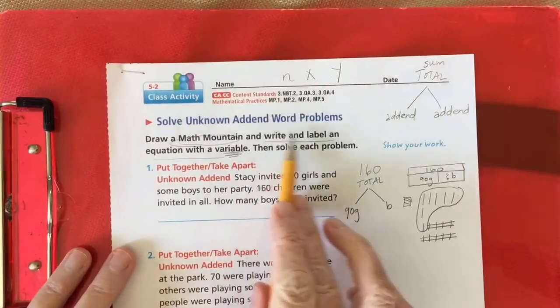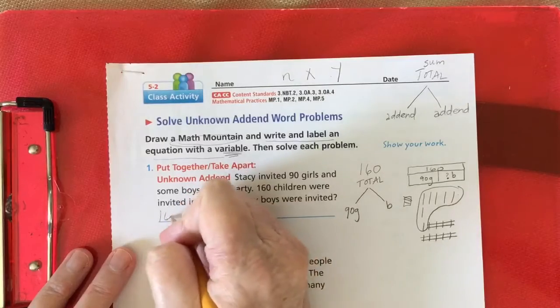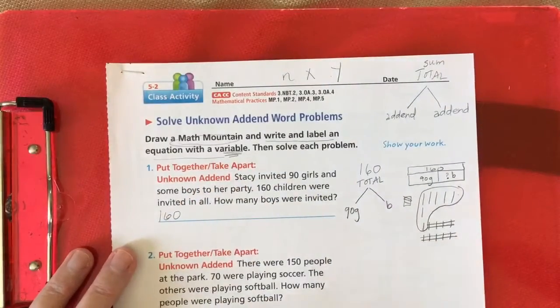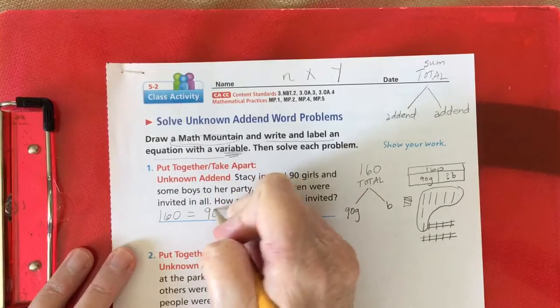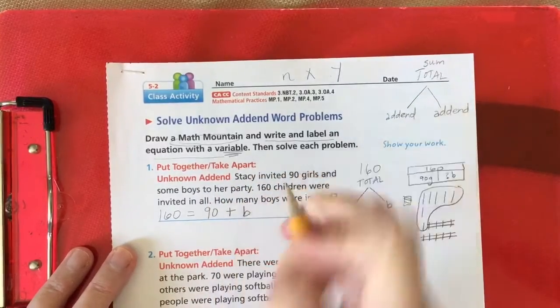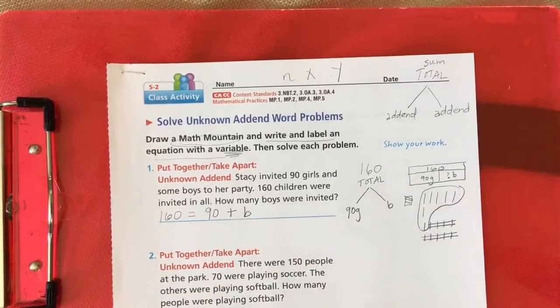Now I need to write and label an equation with a variable. So there were 160 altogether, and that is the girls and the boys. Now there's a different way we can write this equation.